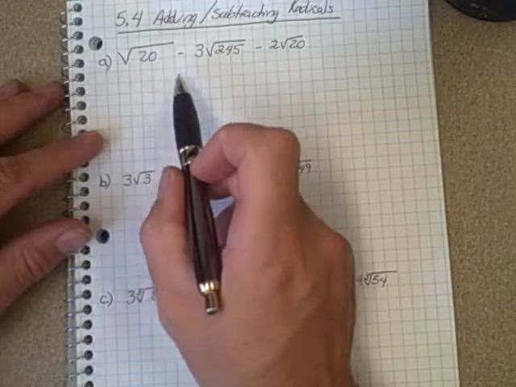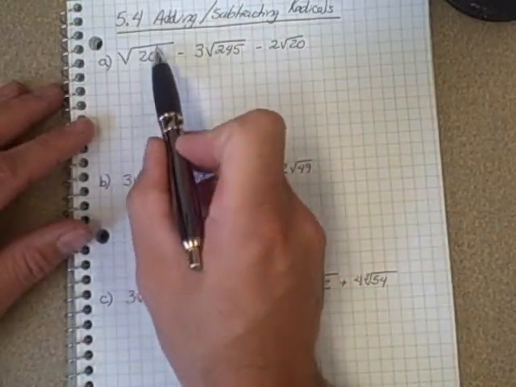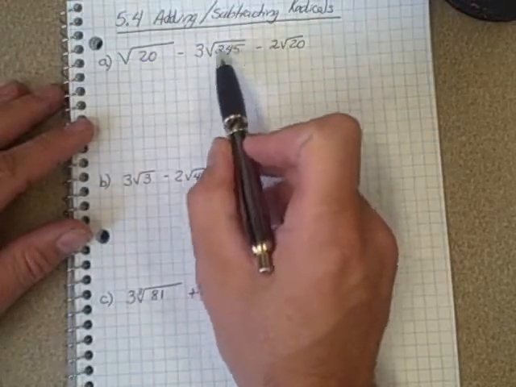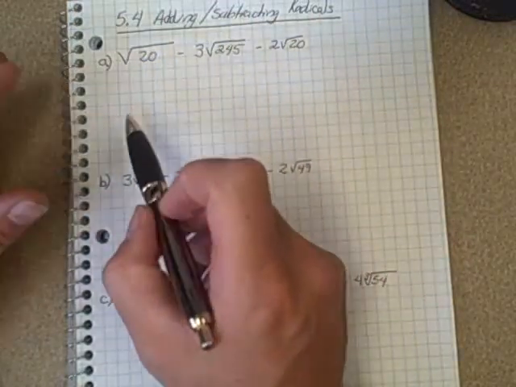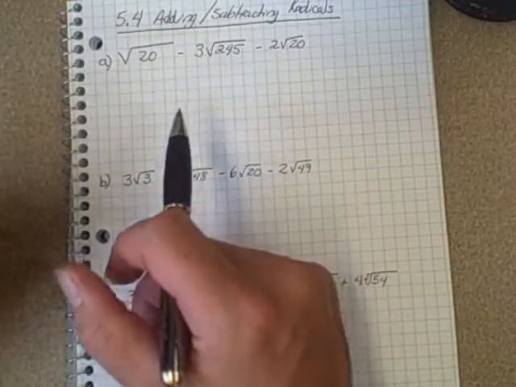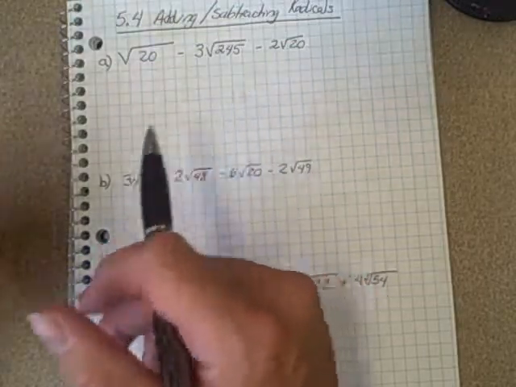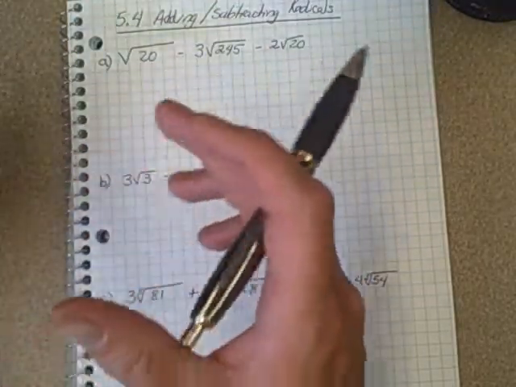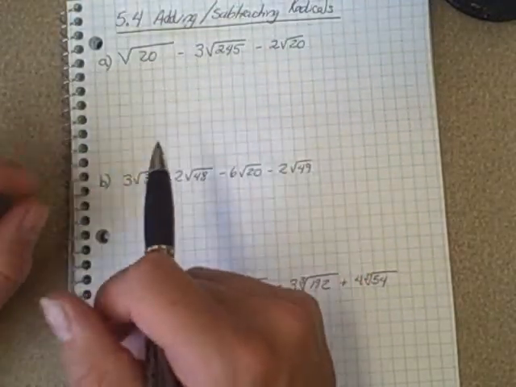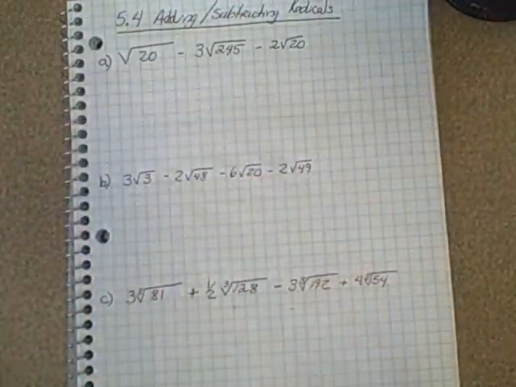So what you have to do before you can add or subtract any radicals is that you can only add or subtract radicals that are of the same radical expression. You can only, for example, add things that are all to the root 2 or all to the root 3 or all to the root 4, just like adding similar variables, like you can only add a's together or b's together and so forth. So the first thing you have to do is reduce all radicals to their simplest form before you can add or subtract them.